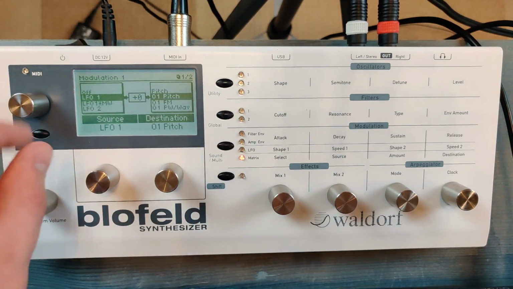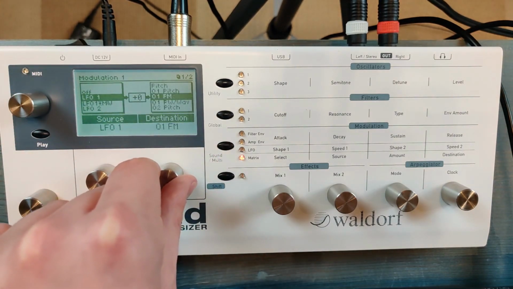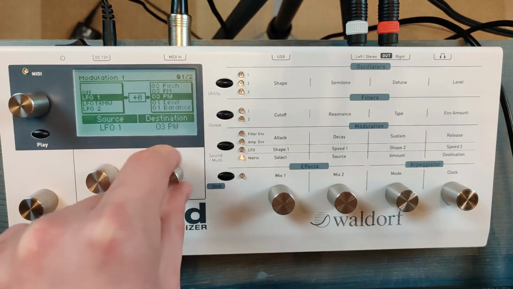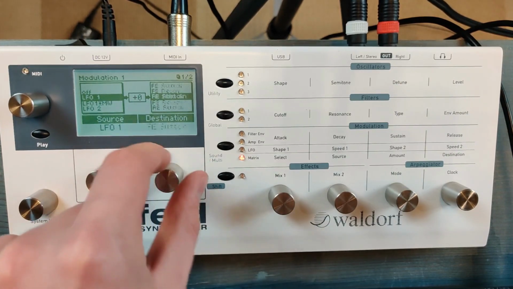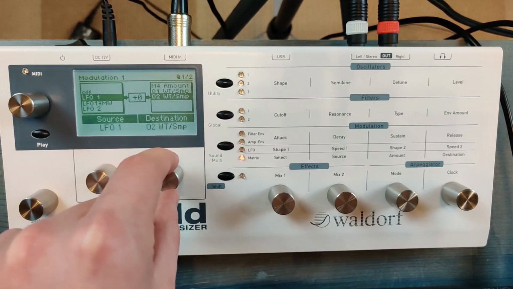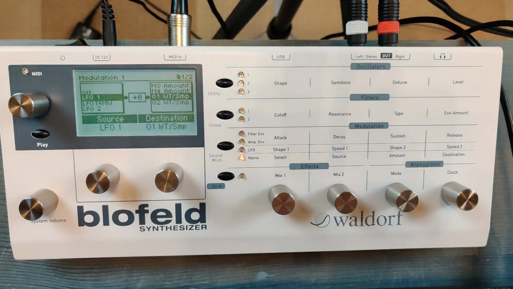And we choose LFO1 as the modulation source, and as the modulation destination we choose oscillator 1, wavetable or sample modulation. So it does not change the sample, but it switches from one sample set to another sample set, and the result is like this.